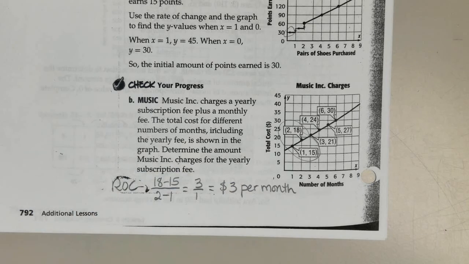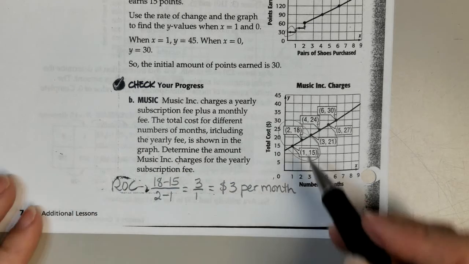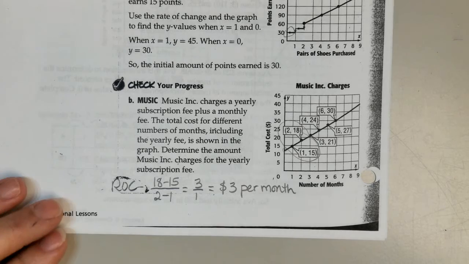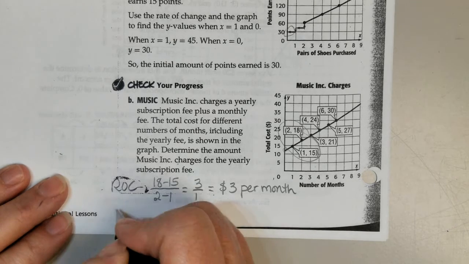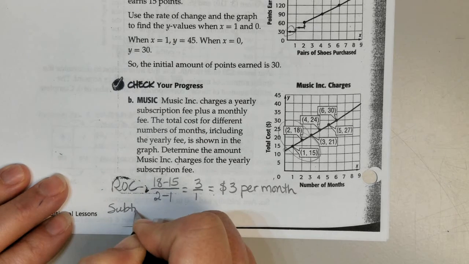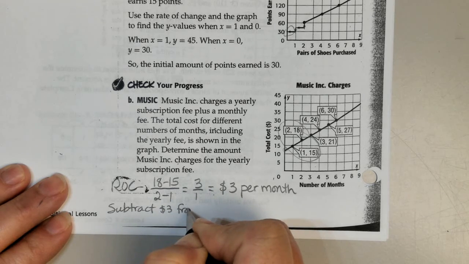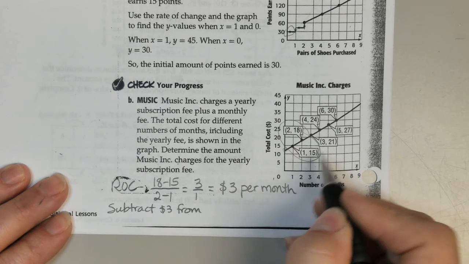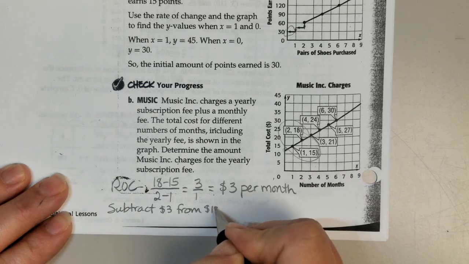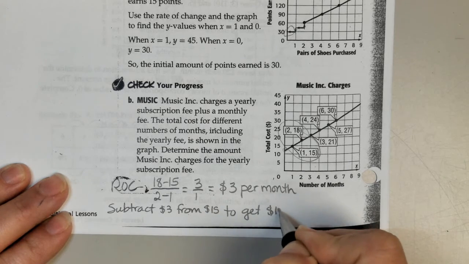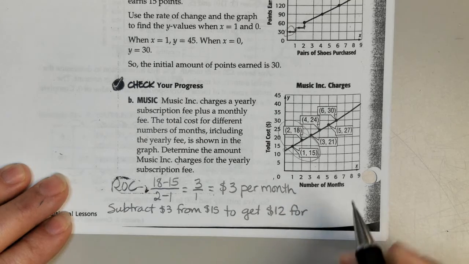Now I'm going to use that to figure out what this initial value is, because that's going to be my subscription fee. So all I have to do is subtract $3 from the $15 that's in the point (1, 15), and I will get $12 for the subscription fee.